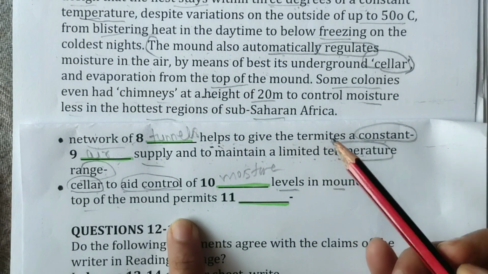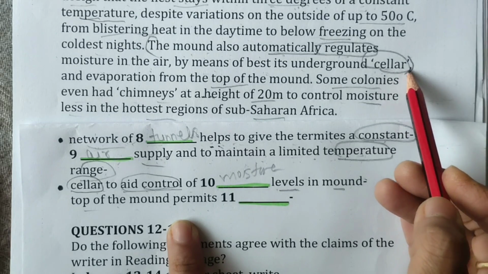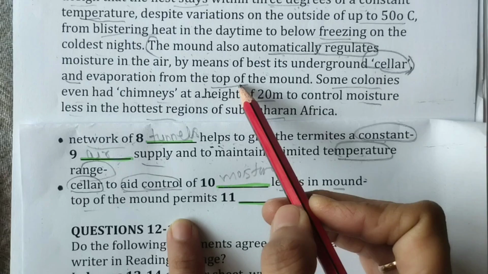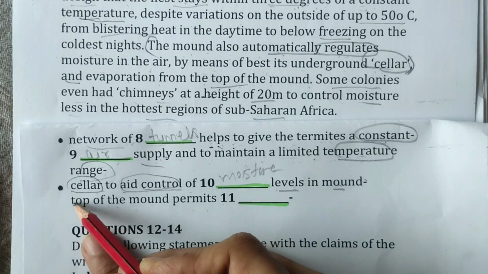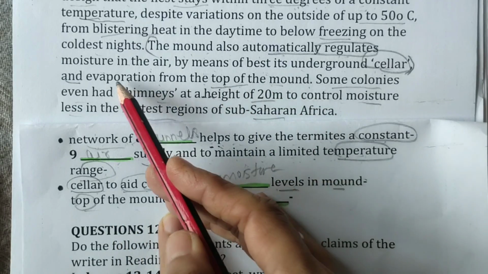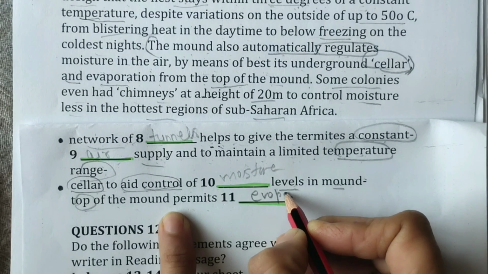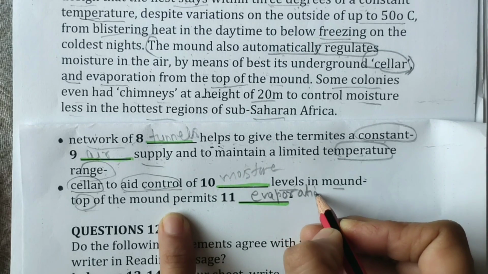Okay, same sentence structure. After cellar it is not a full stop, it is a comma, and the word they have given is evaporation from the top of the mound. Levels in mound, the top word is also there, mound is also there, it means evaporation will come. Okay, the same spelling should be there, there should not be any mistake.